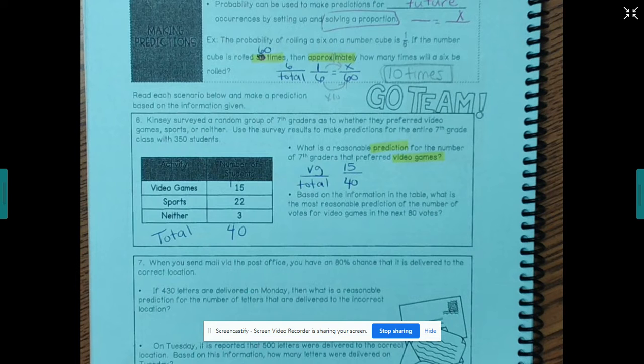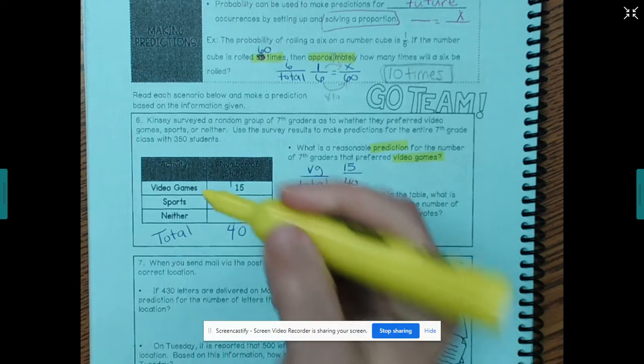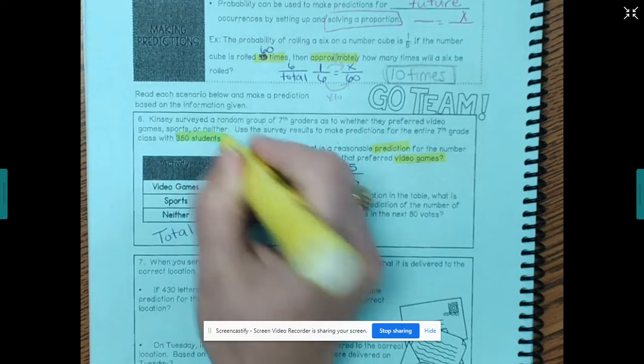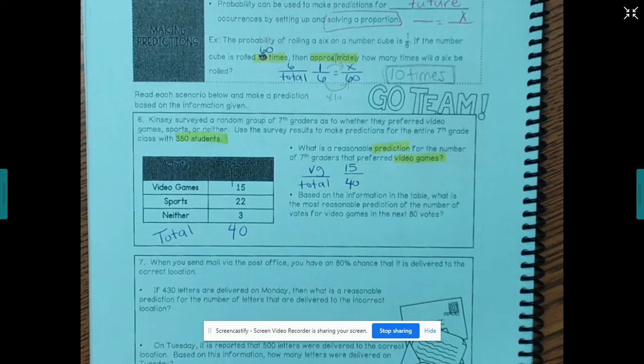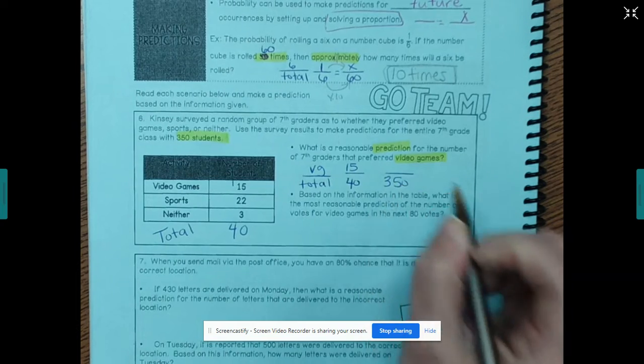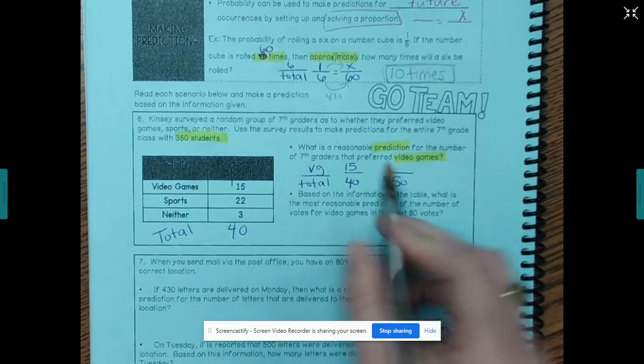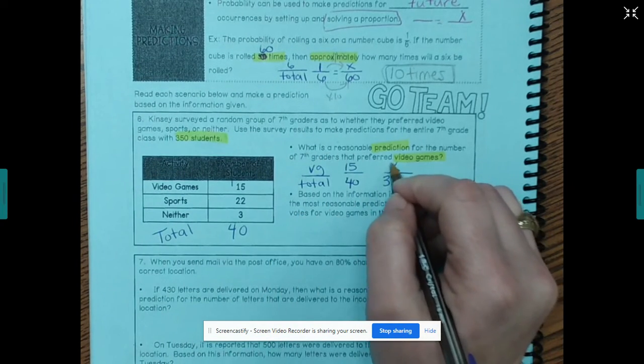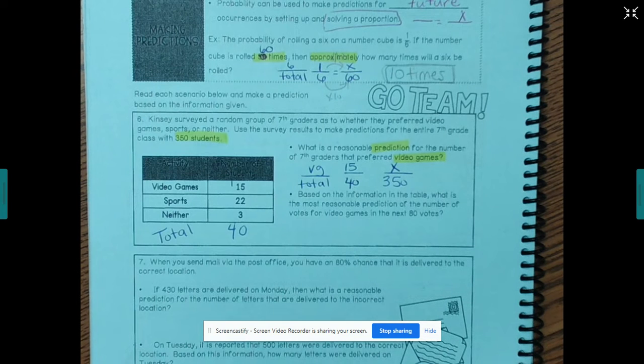Right? If we were doing probability, you would just simplify, but we're not doing probability. We're trying to find out how many students. Now in the top, it told me there were 350 students who were surveyed. So that 350 is going on the bottom because that's my total. And I know that X goes here because I'm trying to predict the number of students, okay, which is X.